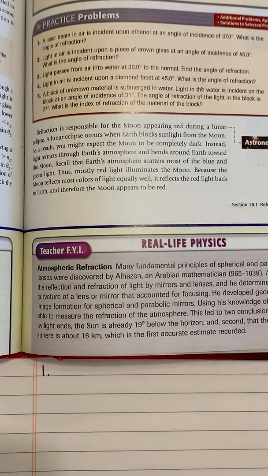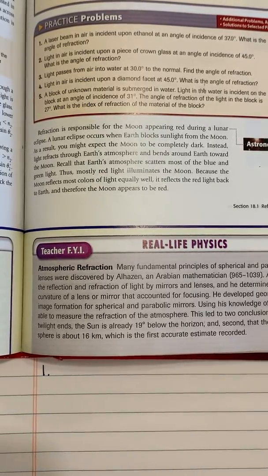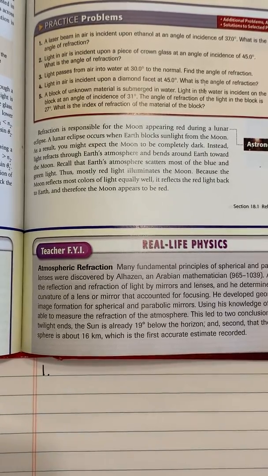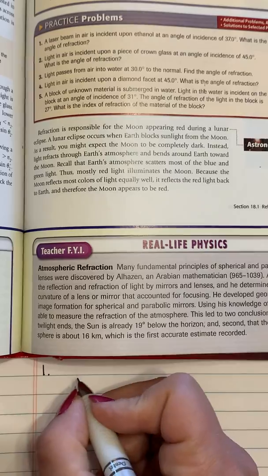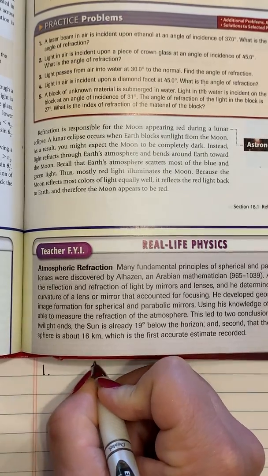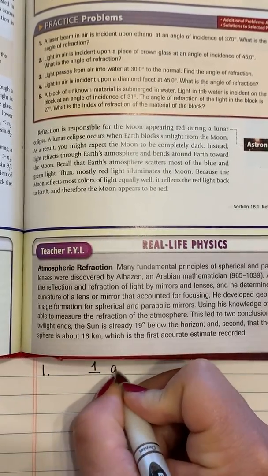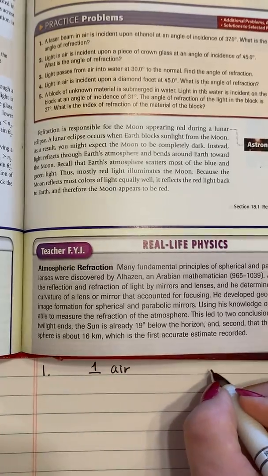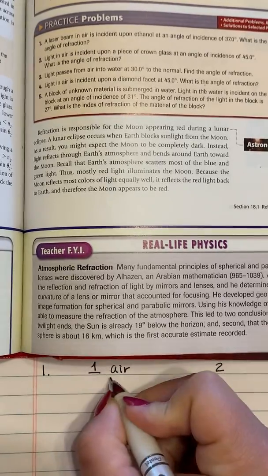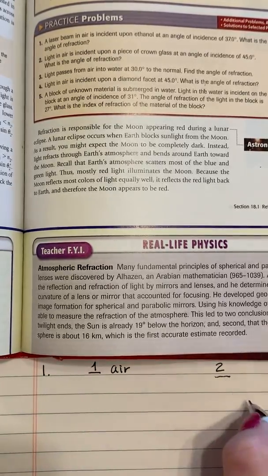All right, question number 1 says, a laser beam in air is incident, that means it's coming from the air, upon ethanol at an angle of incidence of 37 degrees. What is the angle of refraction? So the first thing we do is put air underneath number 1. I'm going to label that as 1. And because this is incident, 2 I'm going to label as the ethanol.